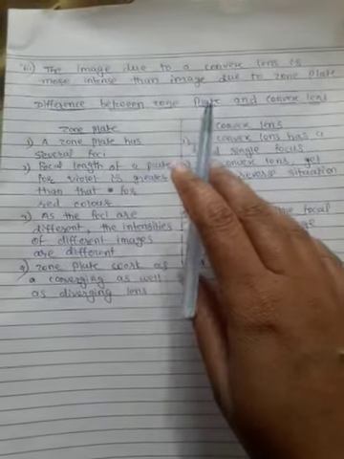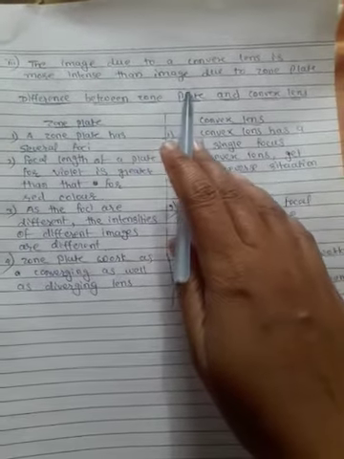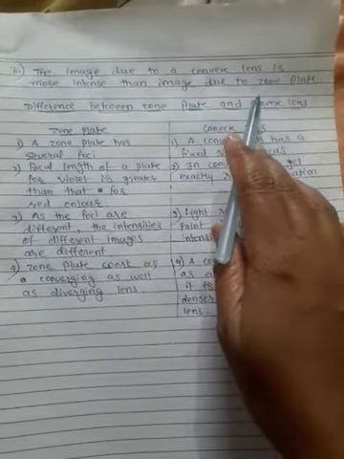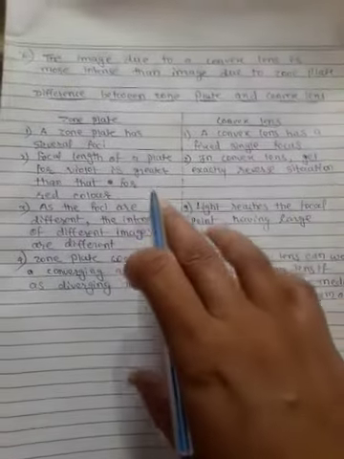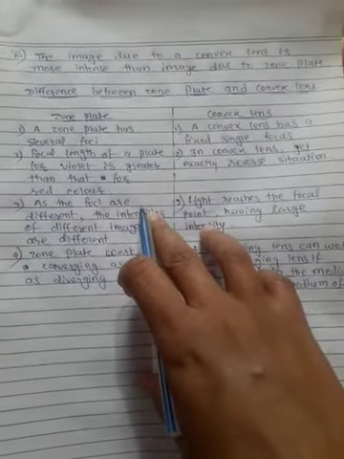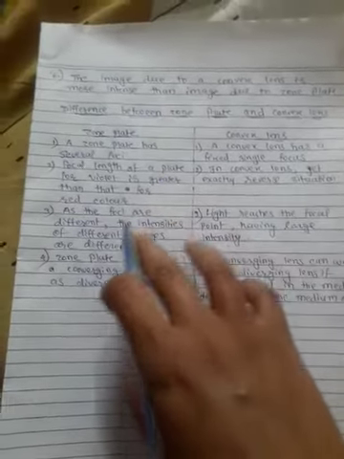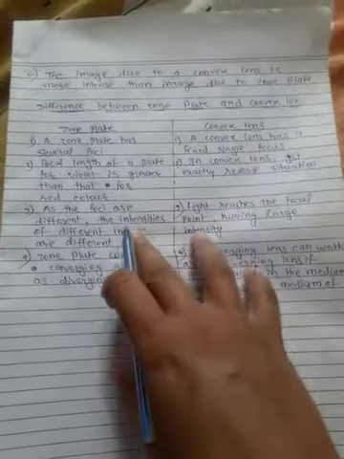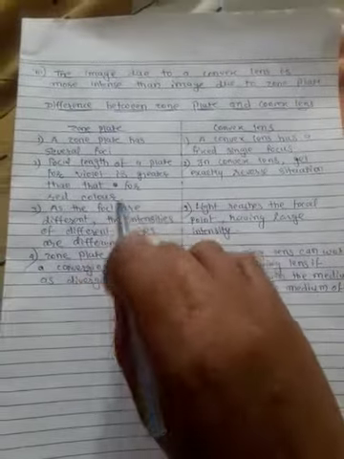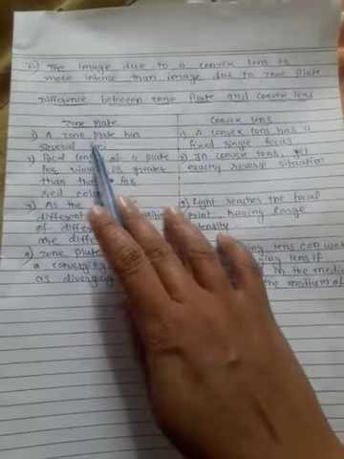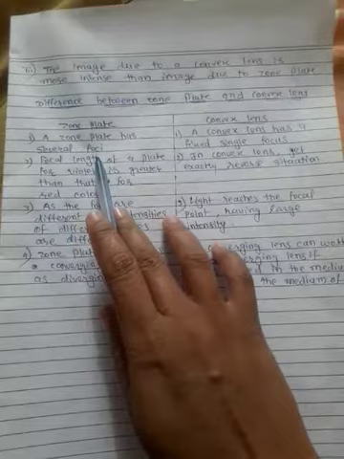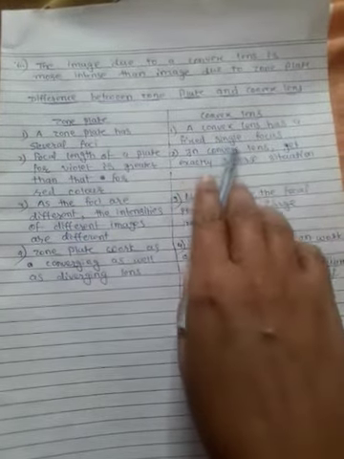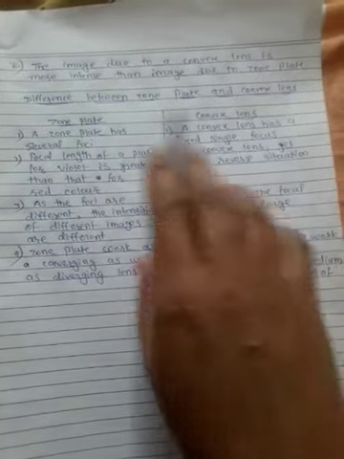The third point is that the image due to the convex lens is more intense than the image due to the zone plate. Here, in the difference between the zone plate and the convex lens, we differentiate some points. The first point is that the zone plate has several foci, but the convex lens has a single fixed focus.